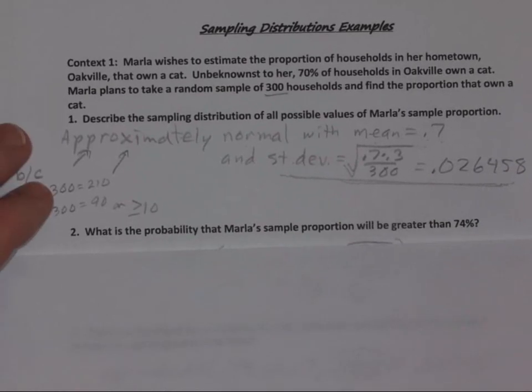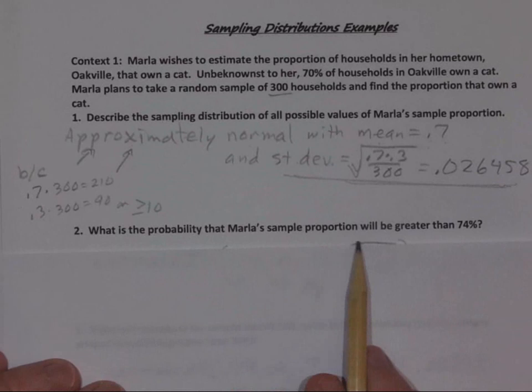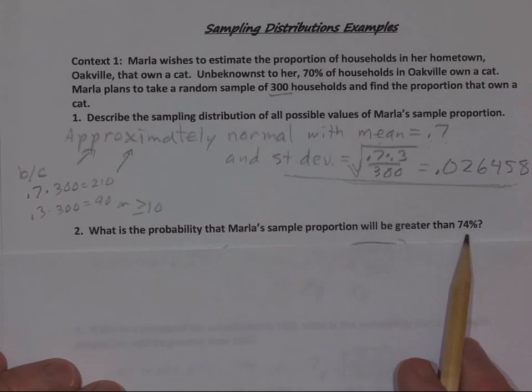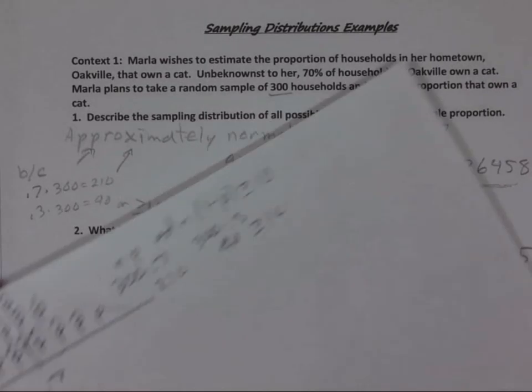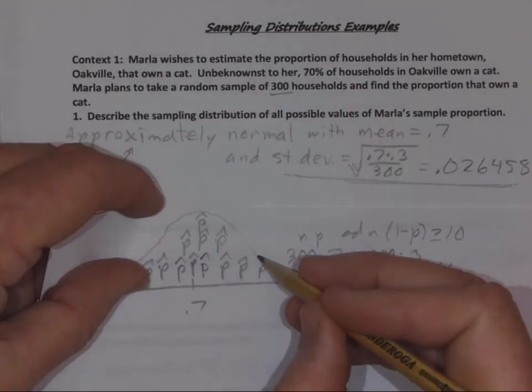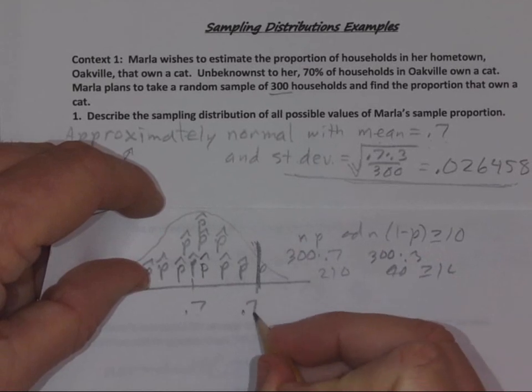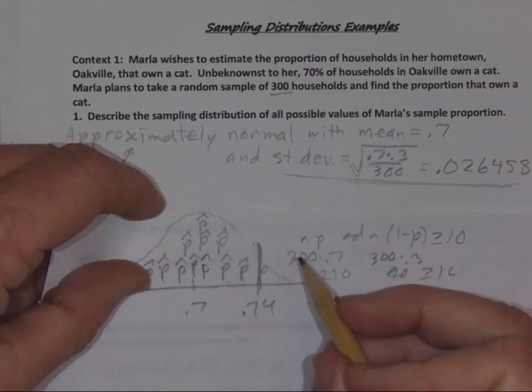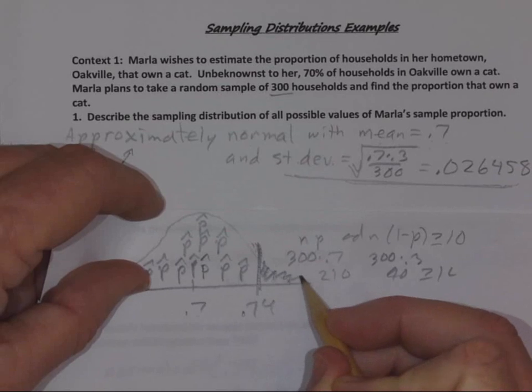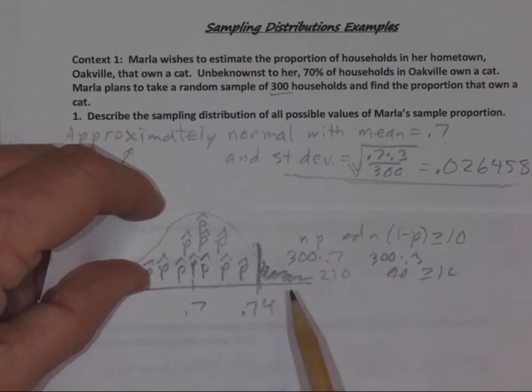Then the next question is, what's the probability that Marla's sample proportion will be greater than 74%? Well, that would be going back to those p-hats again. There's 0.7. So what's the 0.74? Let's say it's somewhere up here, 0.74. If you randomly select one of these p-hats, what's the probability you're going to get 0.74 or more? And how can we find that?